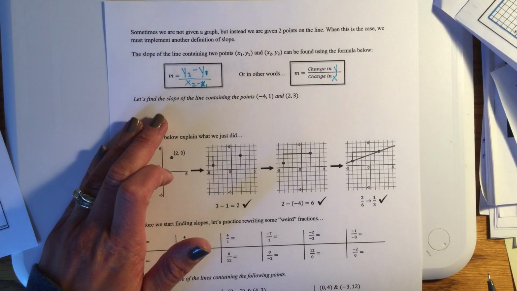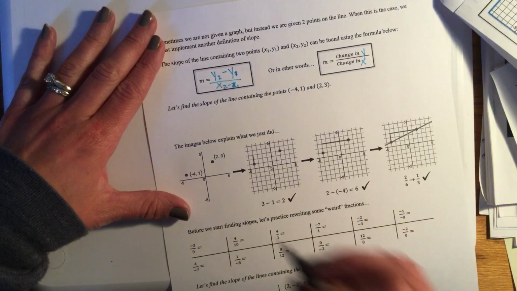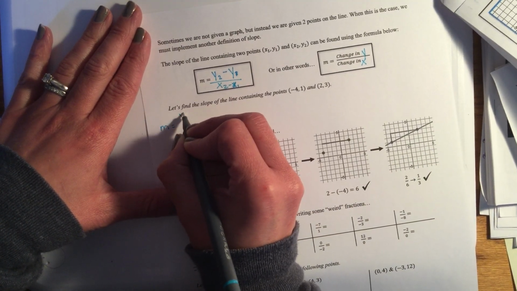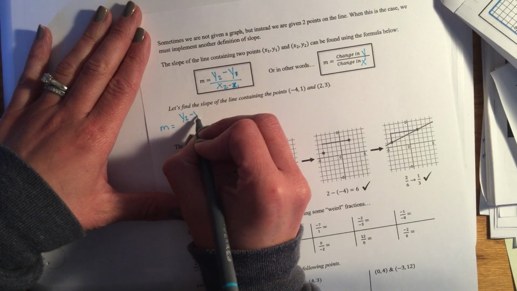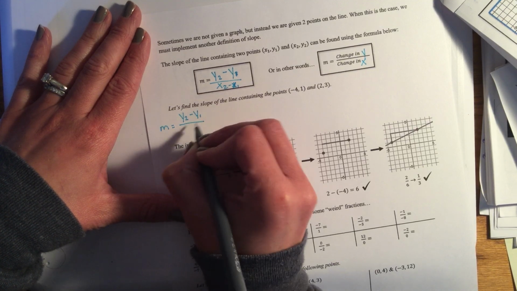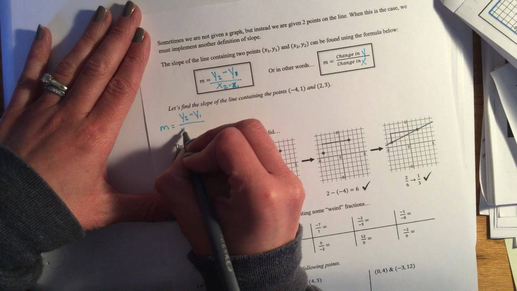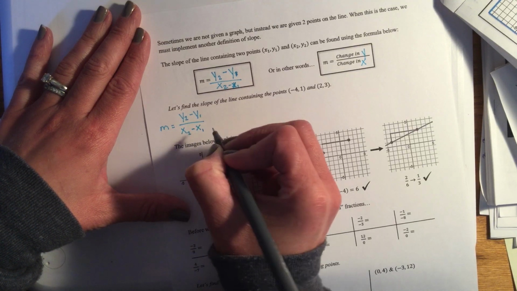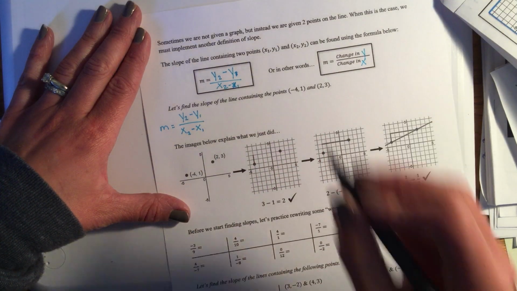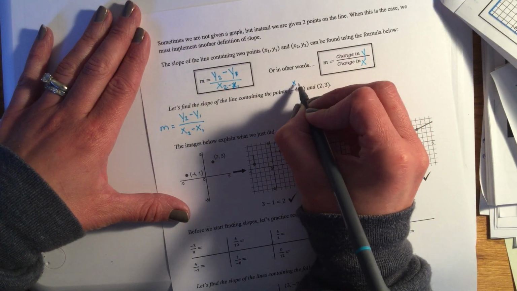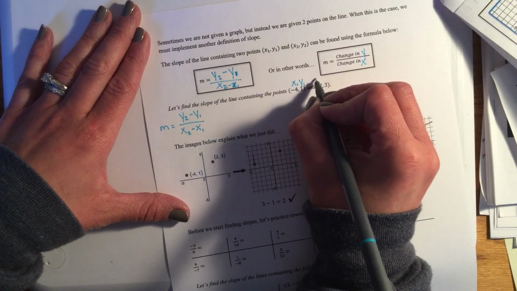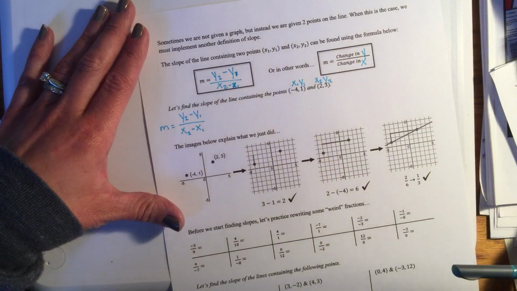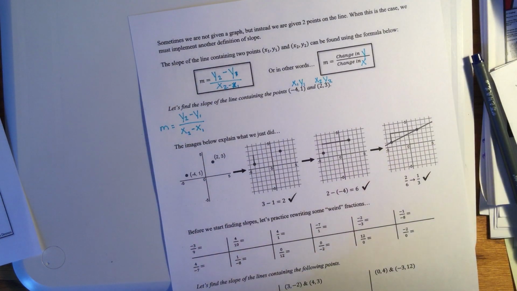So let's find the slope of the line containing these 2 points. So I'm just going to rewrite my formula here. m equals y sub 2 minus y sub 1. These little numbers here, they are not exponents. You are not multiplying the variable by those numbers, but you are using them. This is what I do. x1, y1, x2, y2. That means that ordered pair, like the first ordered pair, the second ordered pair.